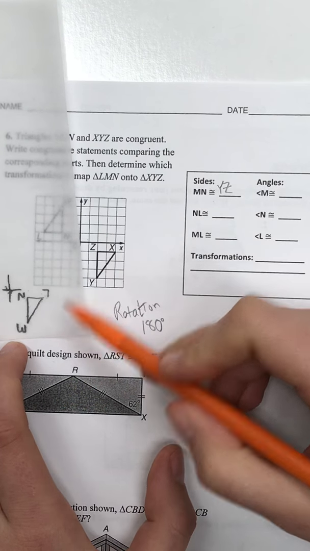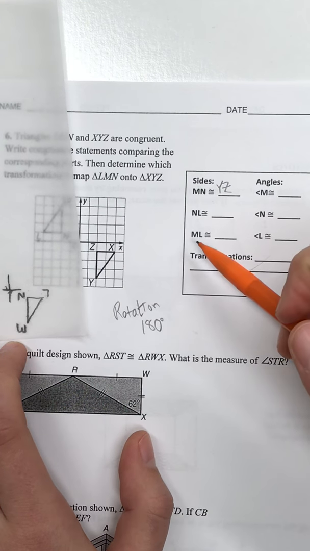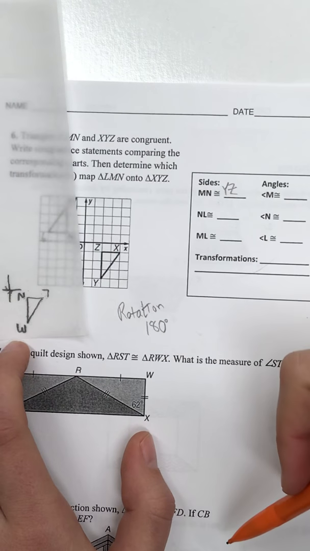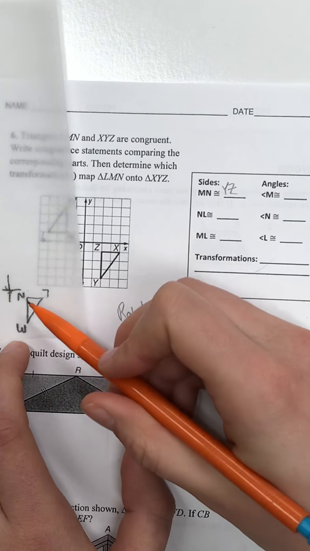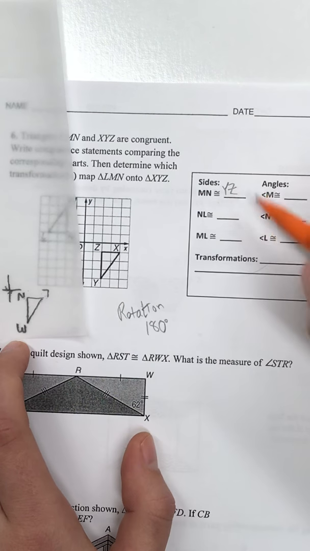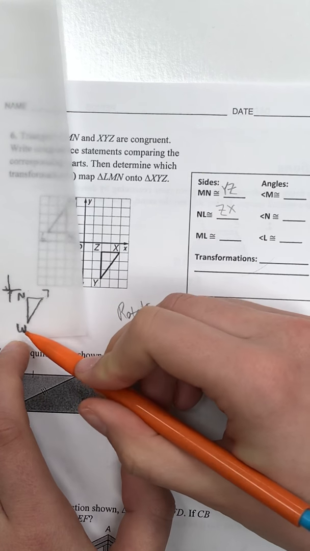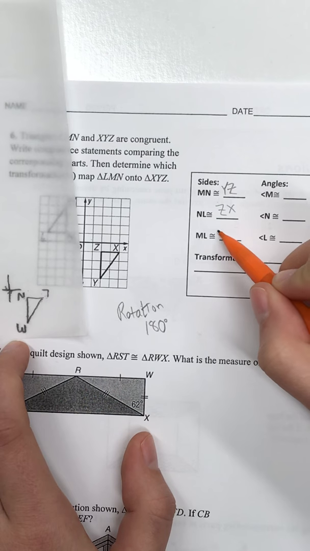These triangles do not have angle marks, so you can't compare angle marks when matching sides and angles. However, because we were able to map one onto the other, we could just match sides. NL is the same as ZX. ML, which is down at the point to the top corner, is the same as YX.